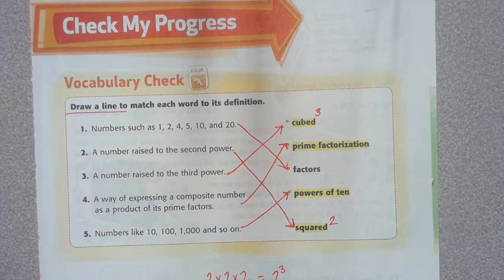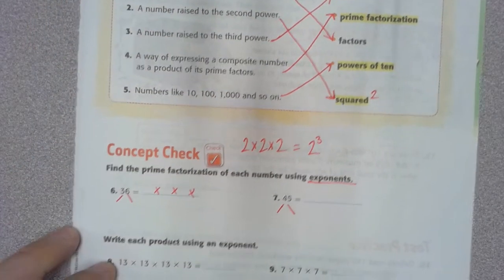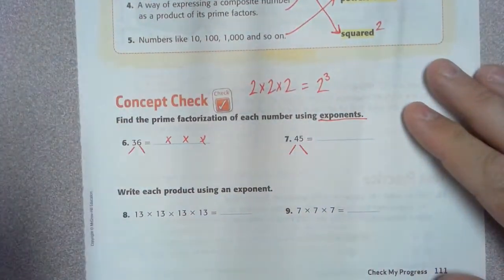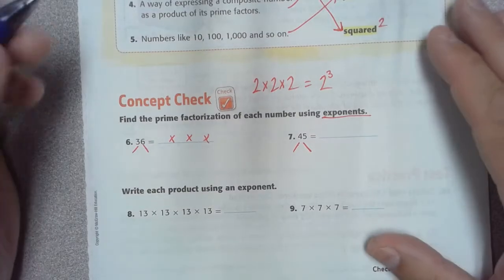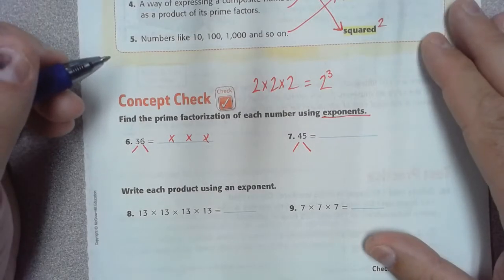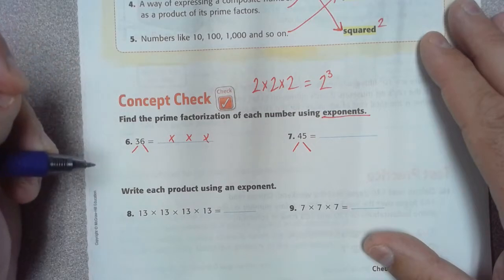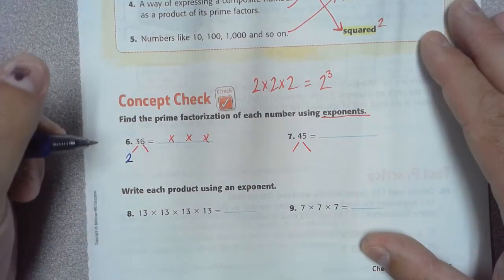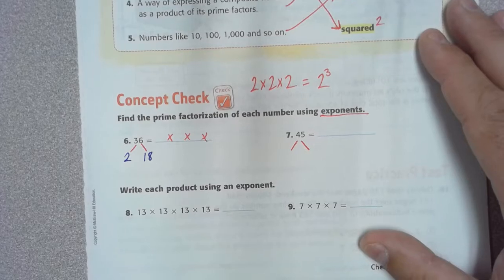Down here at the bottom. Some of us forgot how to do this from the first lesson since we're on lesson, what is it now? 6? Yeah, 6 today. 36. What times what equals 36, Lauren? Two times 16. I'll give you the 2. Ireland? 18. 2 times 18 is 36.